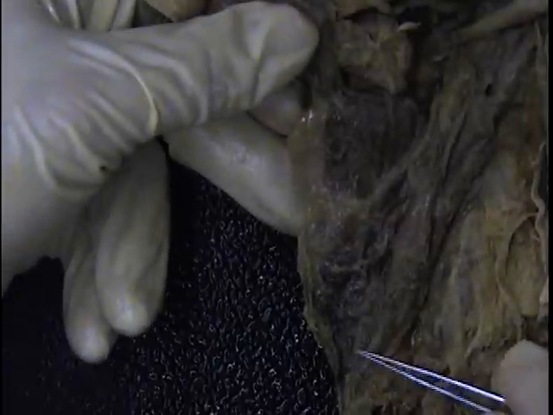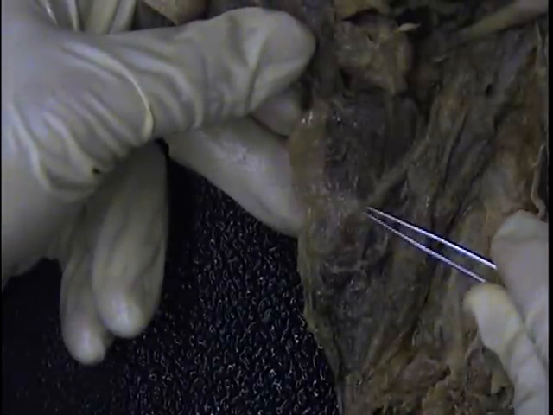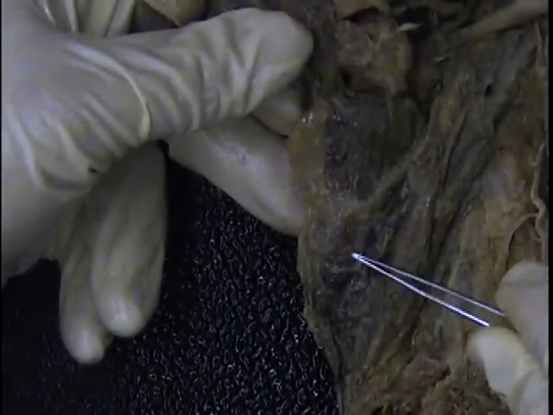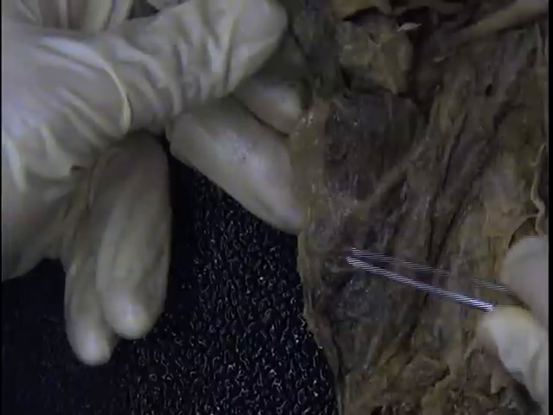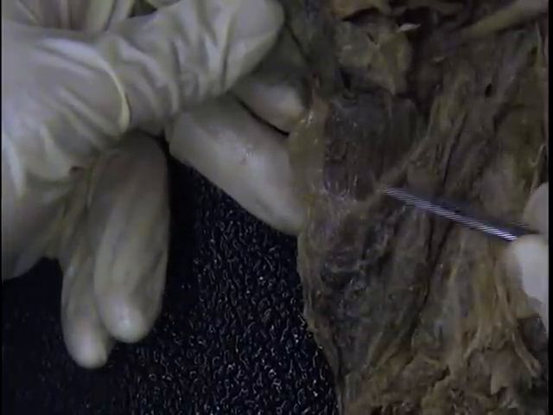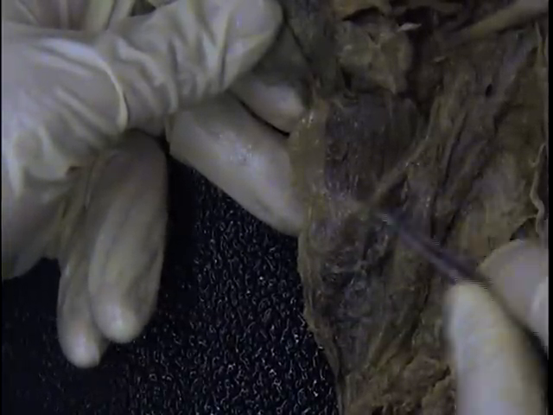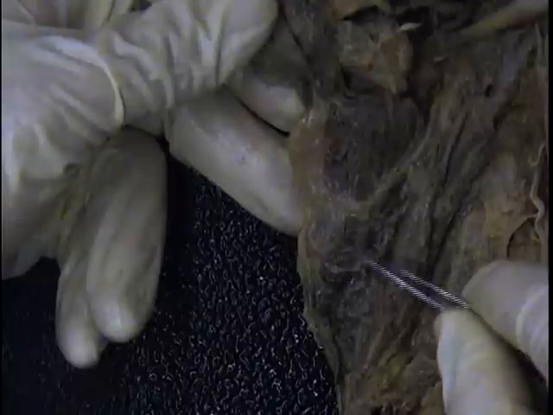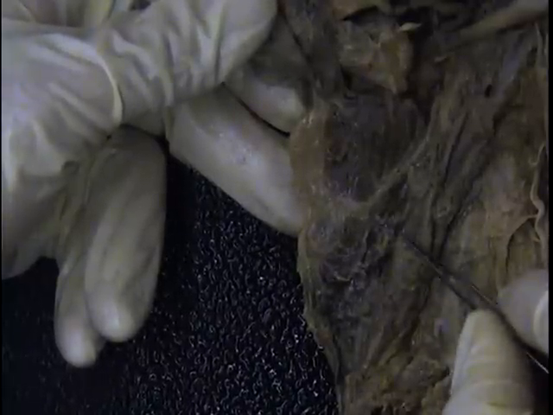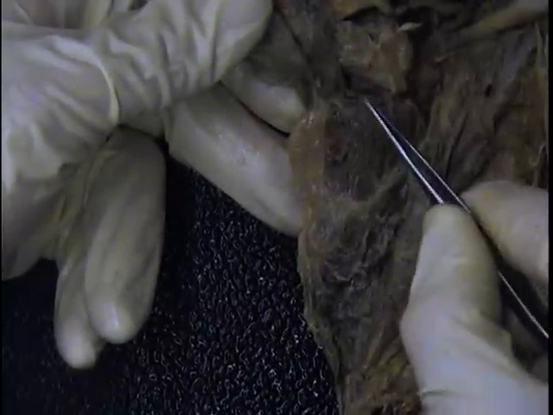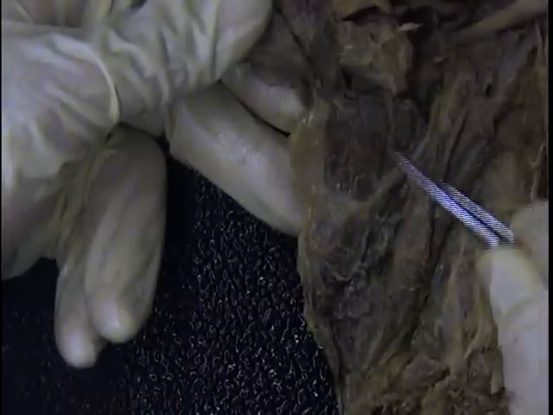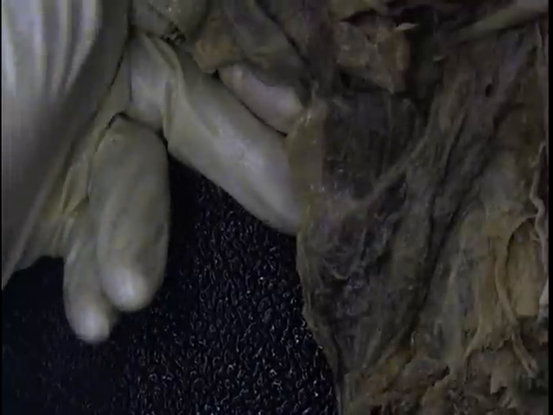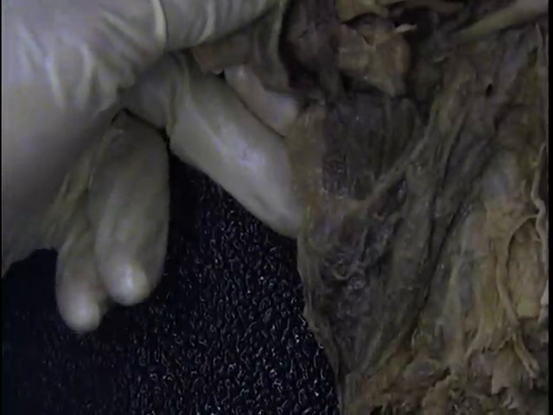Reflecting those two up, we have our sternothyroid muscle. The sternothyroid going from the posterior surface of the manubrium and the adjacent posterior surface of the first rib and up into the oblique line of the lamina of the thyroid cartilage. These are the fibers here. And then we have the thyrohyoid, which are these fibers here, going from the oblique line of the lamina of the thyroid cartilage and into the lower border of the hyoid bone.